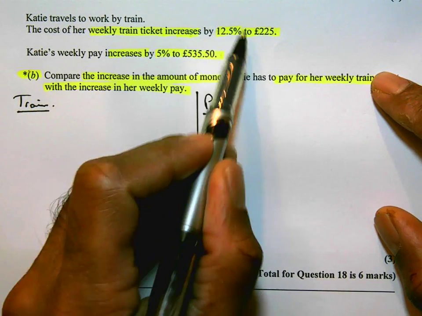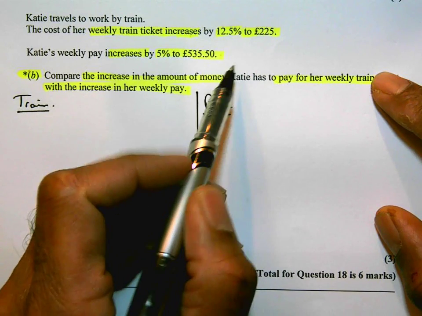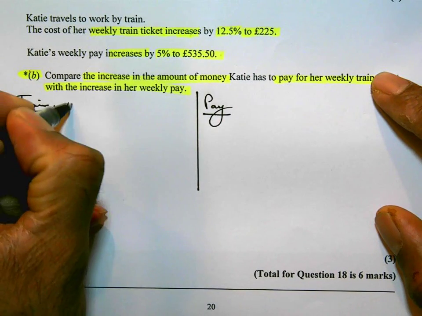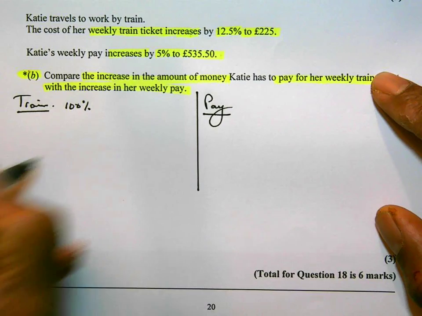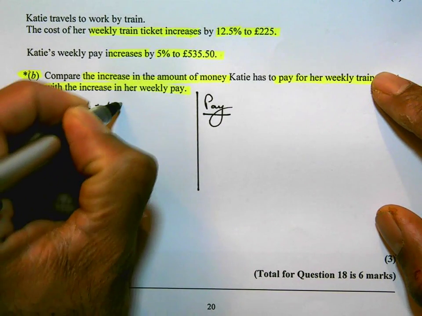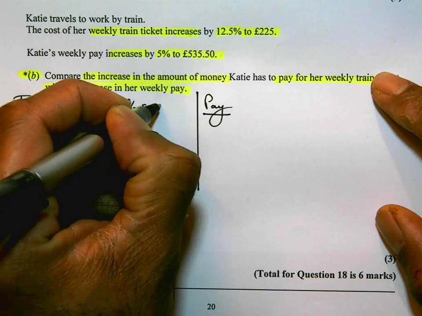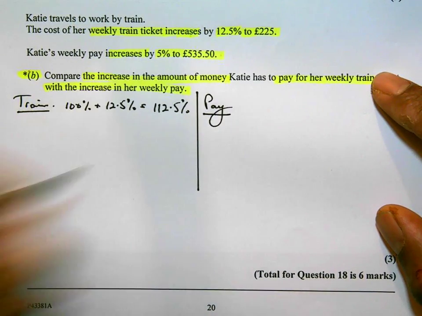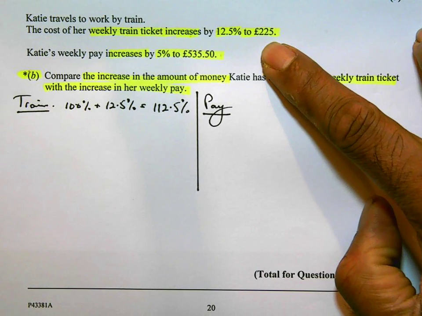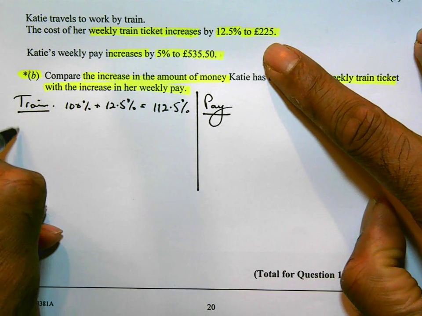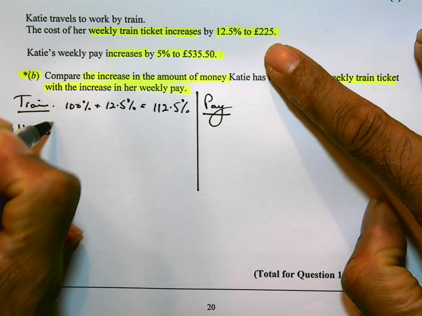Now, what I know is that her train ticket increased in price by 12.5%. So the original price of the train ticket was 100%. It increased by 12.5%. And altogether, that's 112.5%. That 225 is the price after the increase.